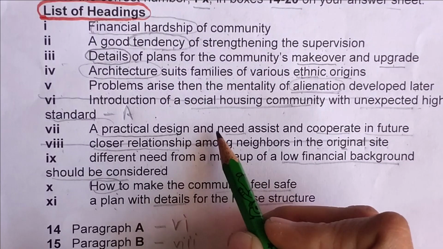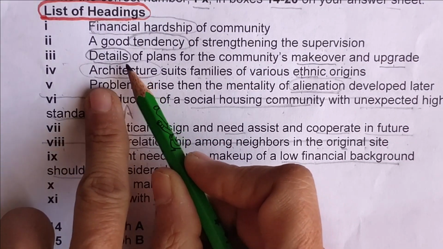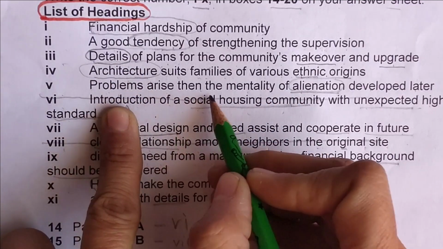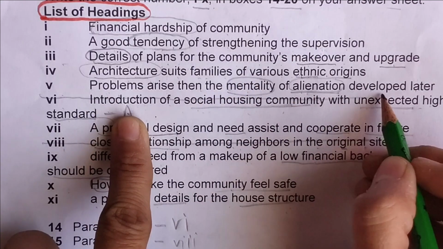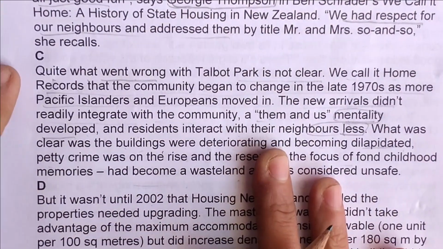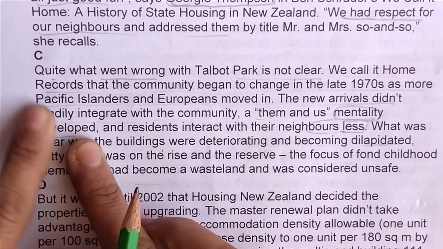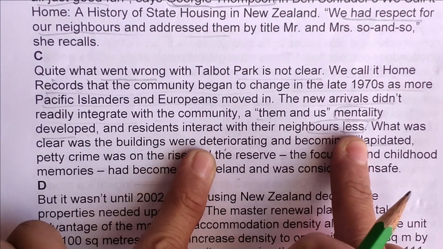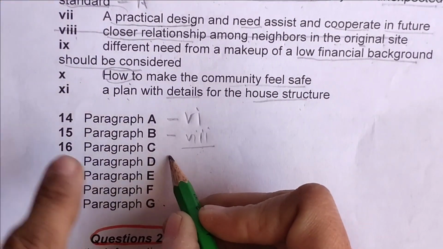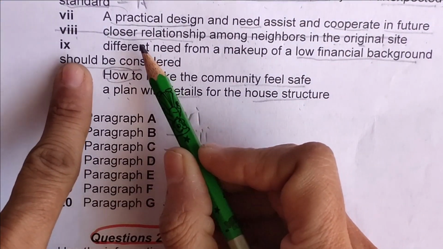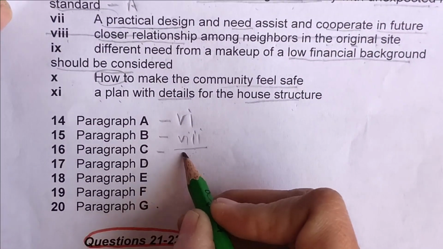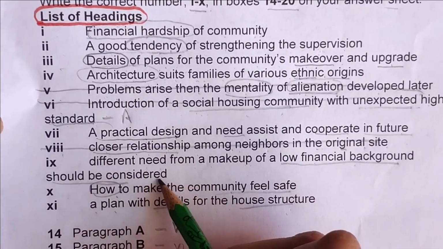Okay, so here they were talking about problems. Yes, problems arise, then mentality of alienation developed later. So it is clearly given in C paragraph. You can see them and us mentality developed, residents interact with their neighbors less. Okay, so now with C we will be writing 5th number. Okay, so in exam also you will be cutting the list of options like that.